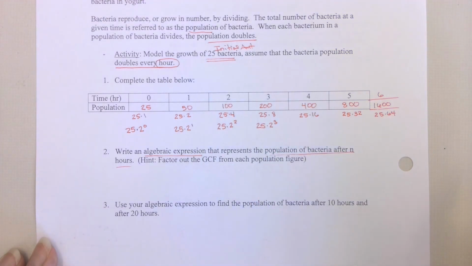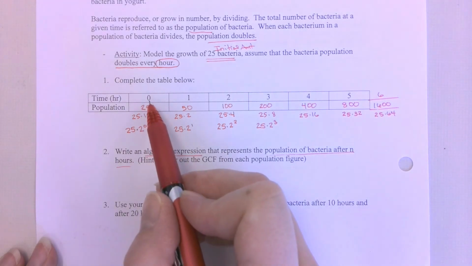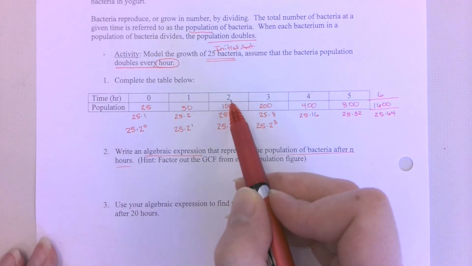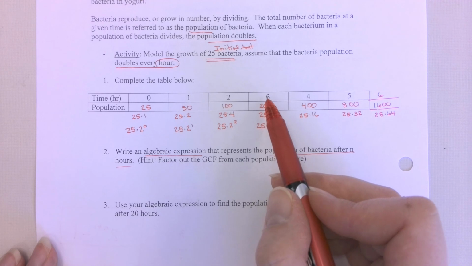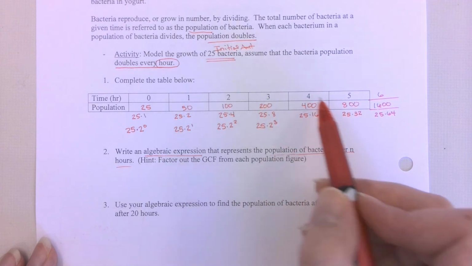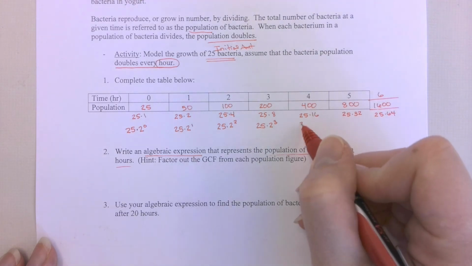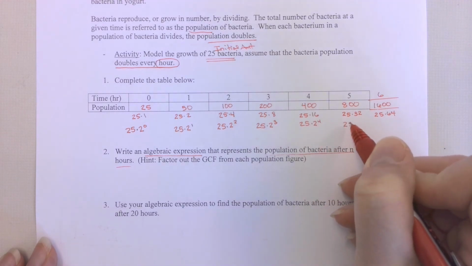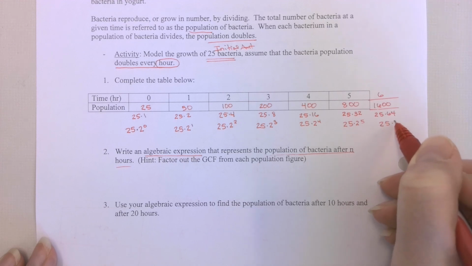And now if you're taking a minute and looking at this, do you notice that the power is the time in hours? The power is 1, the time was 1 hour. The power is 2, the time is 2 hours. The power is 3, the time was 3 hours. I have built our first exponential function, okay? This would keep going. 25 times 2 to the 4th, 25 times 2 to the 5th, and we can check this one with 25 times 2 to the 6th.